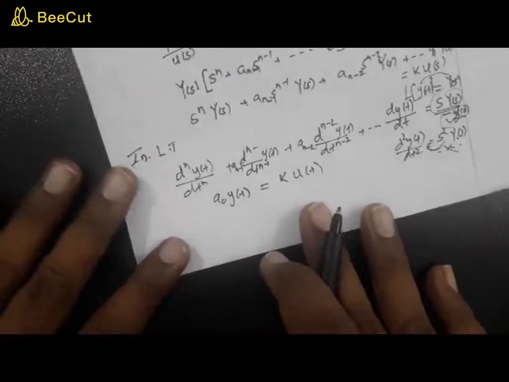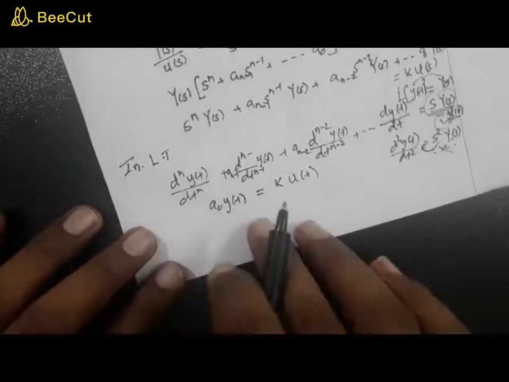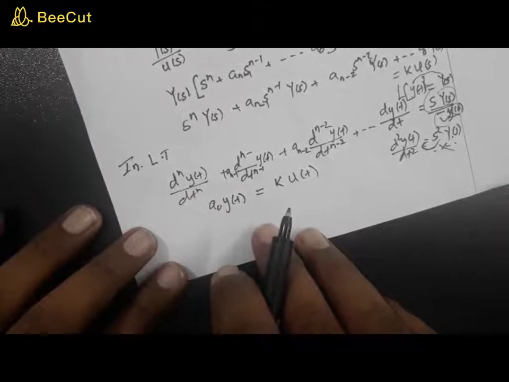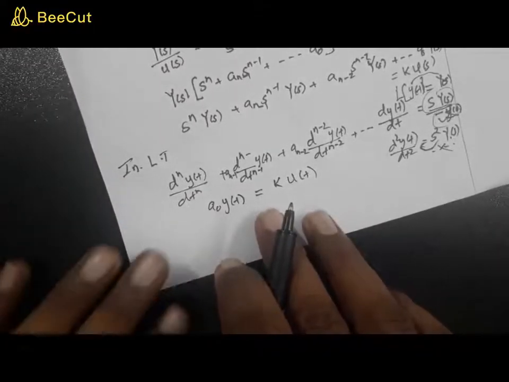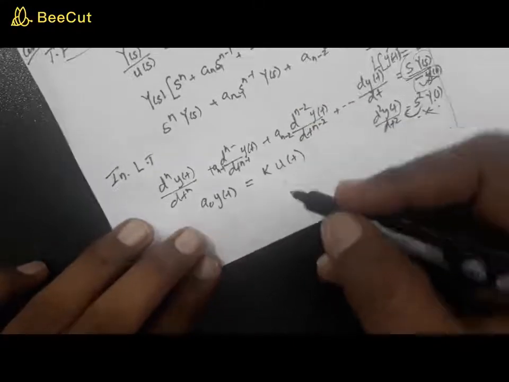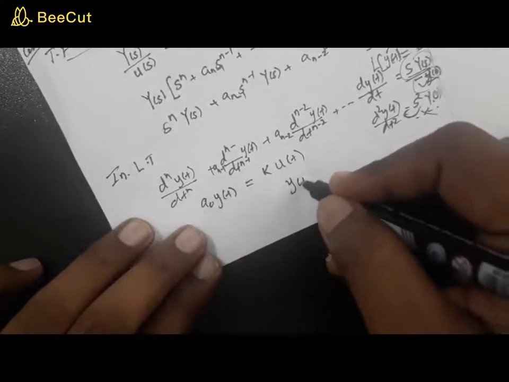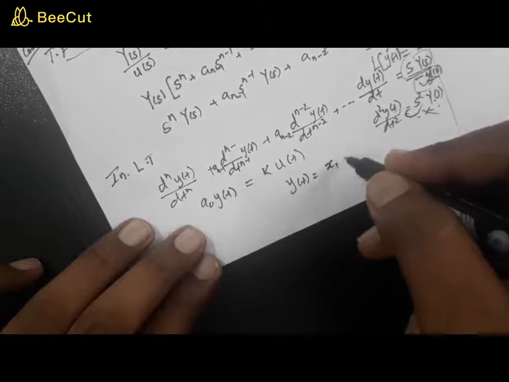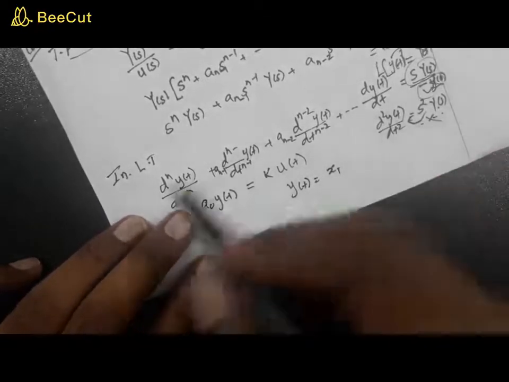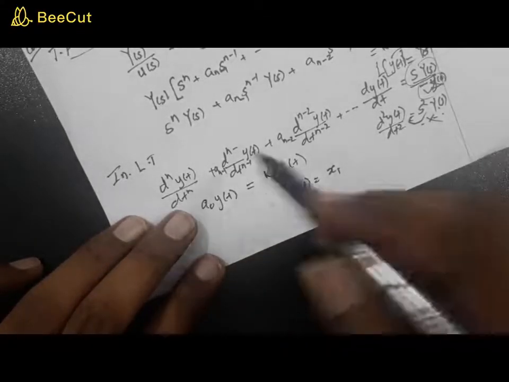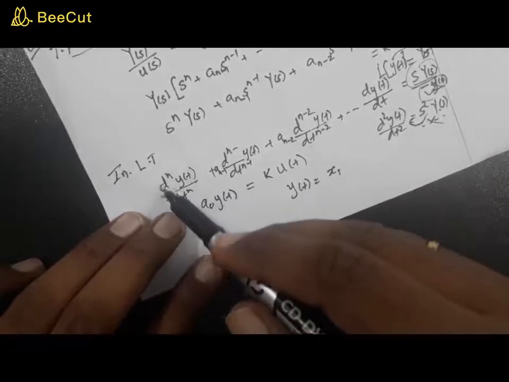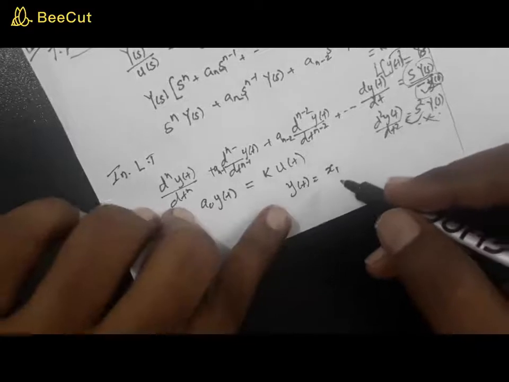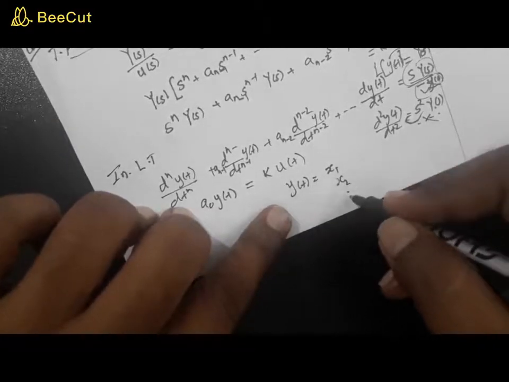Now, using phase variables, you can convert it into the state model as we have seen in the previous video. Now what is the method? You need to consider y of t to be some x1, right? Now how many state variables will it have? Look at the order of the differential equation. The order is n. That means you can have x1, x2 up to xn.